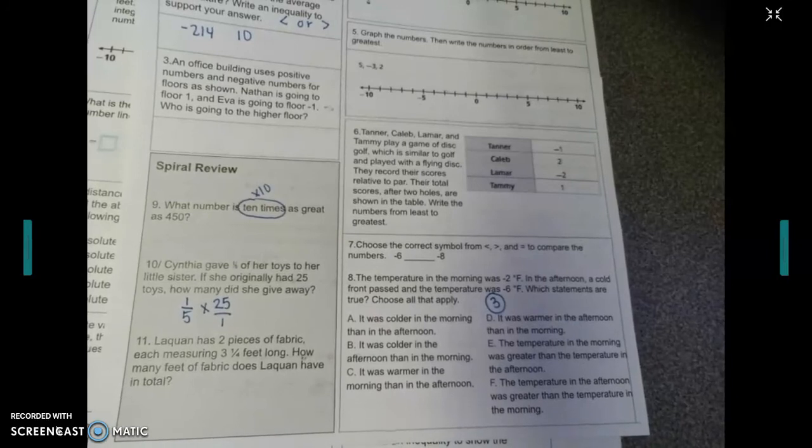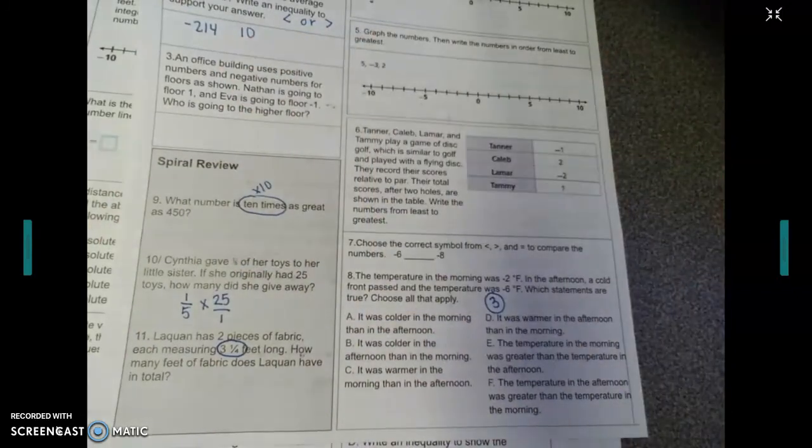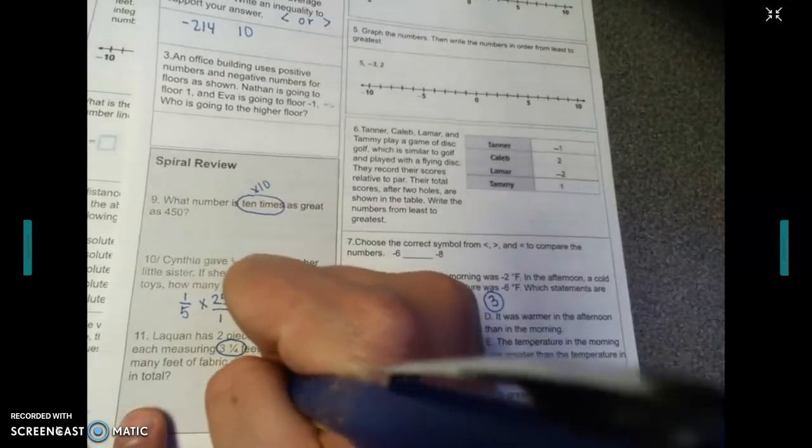Laquan has 2 pieces of fabric, each measuring 3 1/4 feet long. How many feet of fabric does Laquan have in total? So he has 2 pieces of this length. You can either multiply by 2, or you can do 3 1/4 plus 3 1/4. And it's going to be labeled in feet on this one.